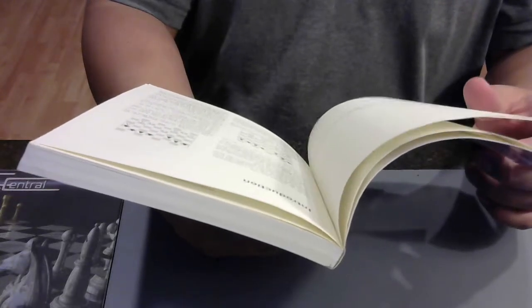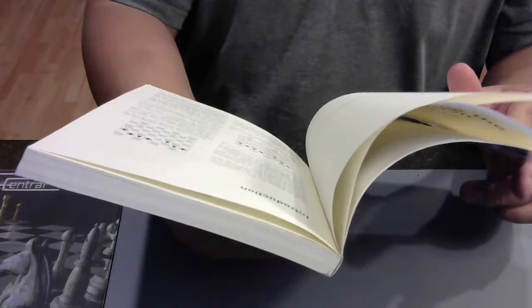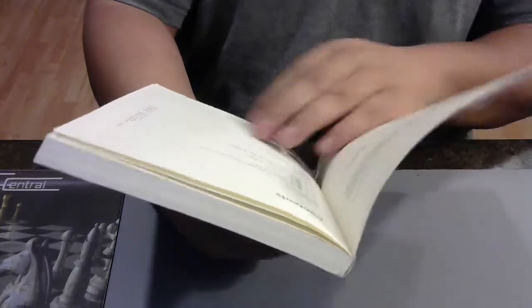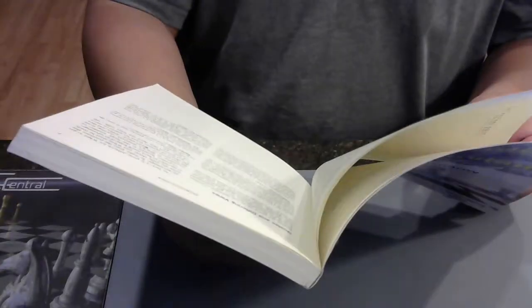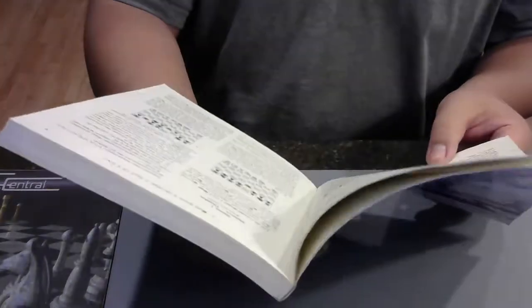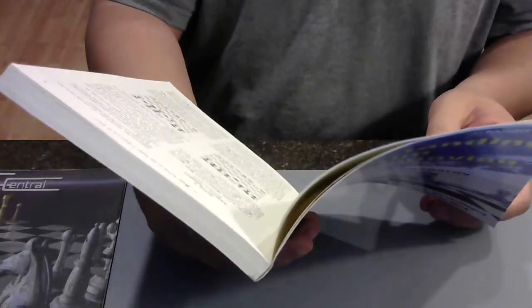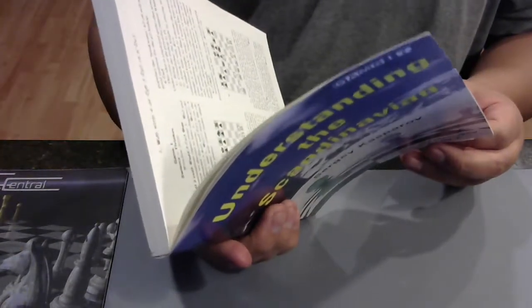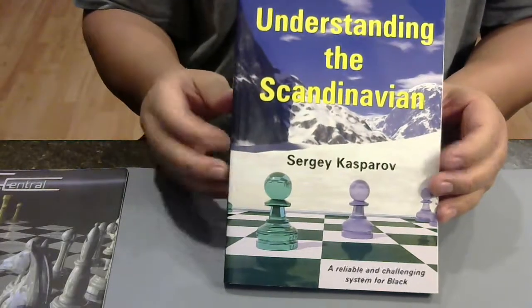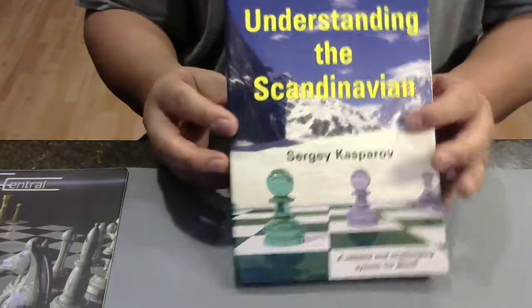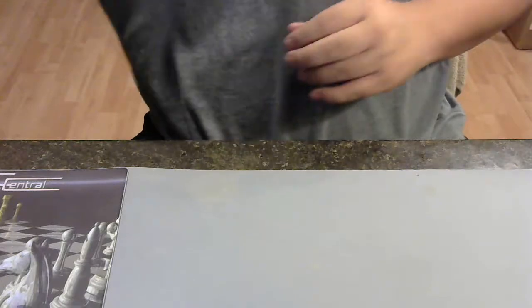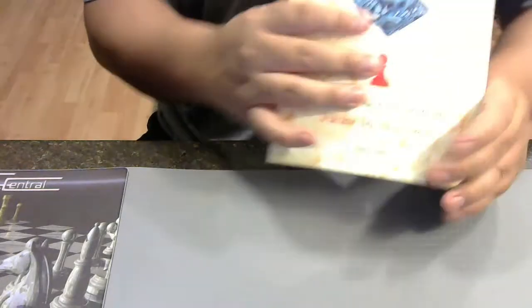Let's see. Why can't I find what I want? Yeah, so the Scandinavian is a response to e4, right? And the response is basically d5, and then things continue on from there. I'm not going to go into these books because I don't know that much about them anyway.